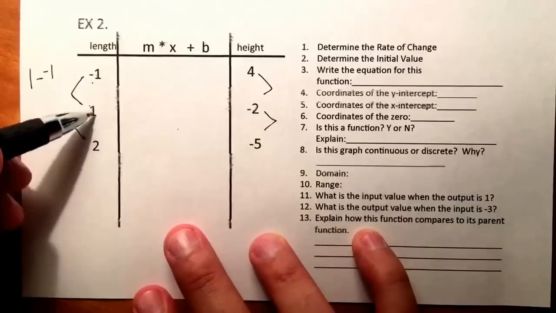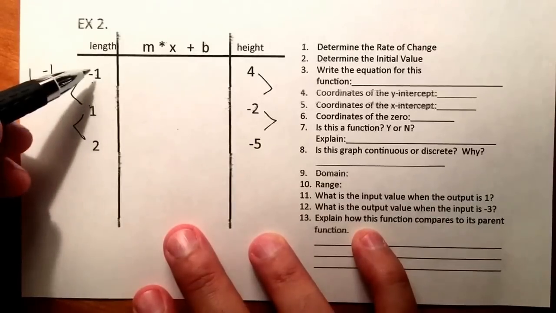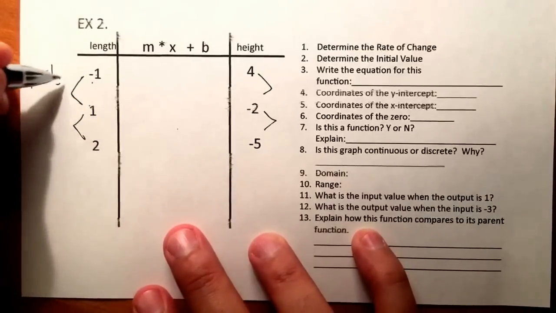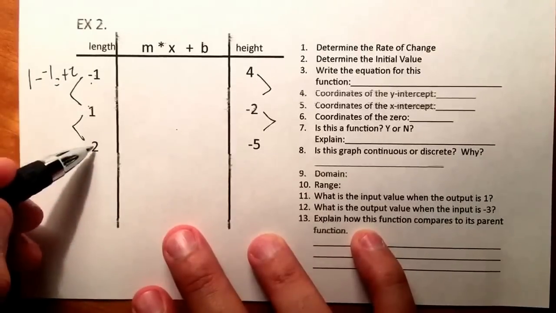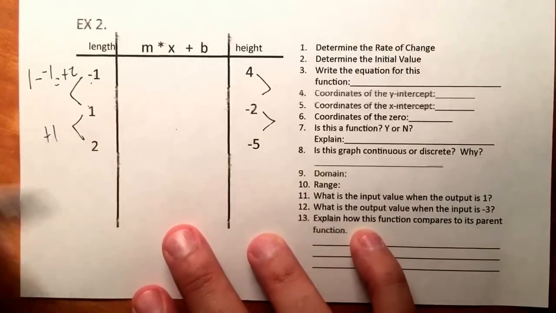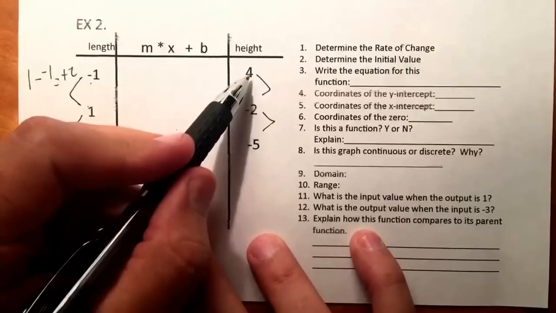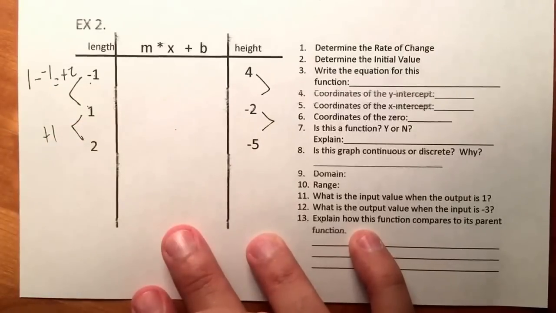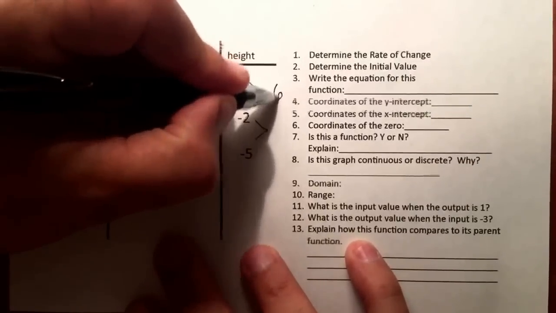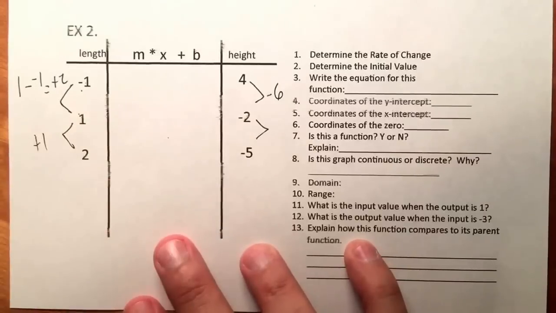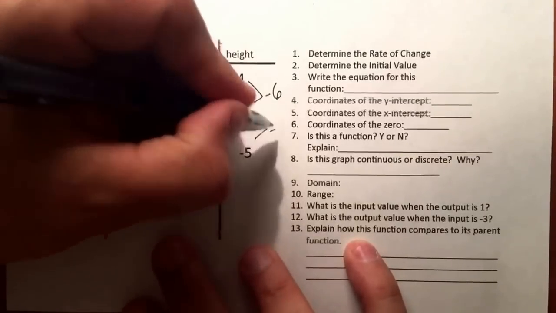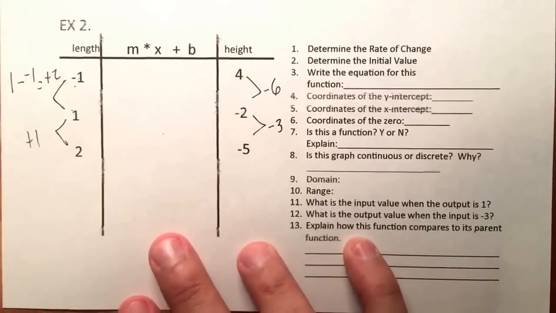How do I go from negative 1 to 1? I add 2. That's a positive 2. How do I go from 1 to 2? I add 1. How do I go from 4 to negative 2? I subtract 6. How do I go from negative 2 to negative 5? I subtract 3. Now let's take a look.